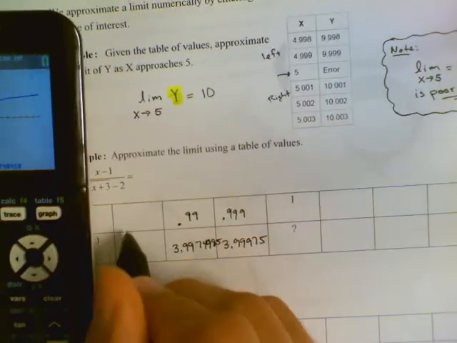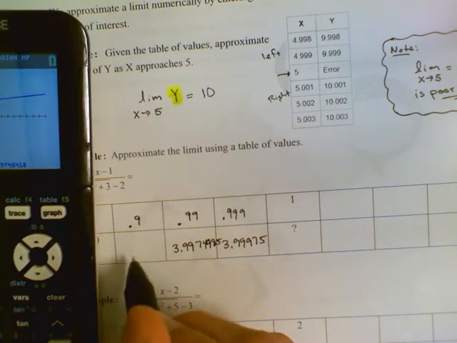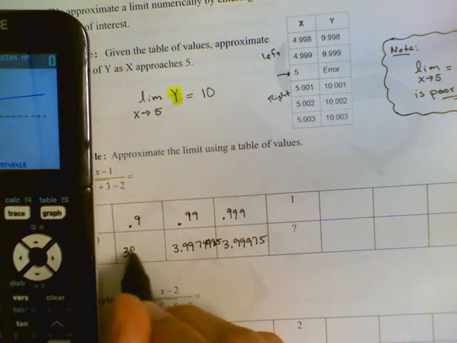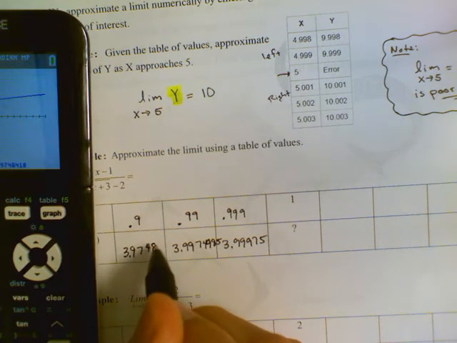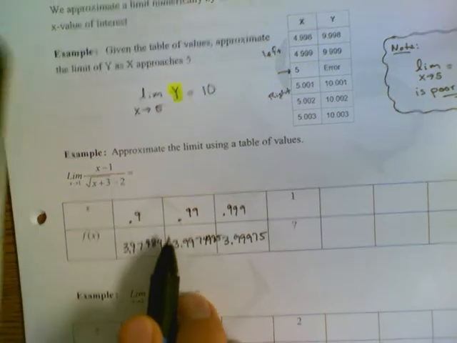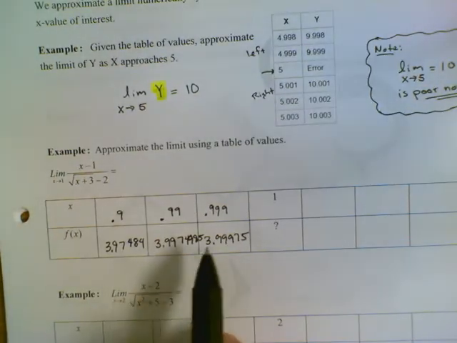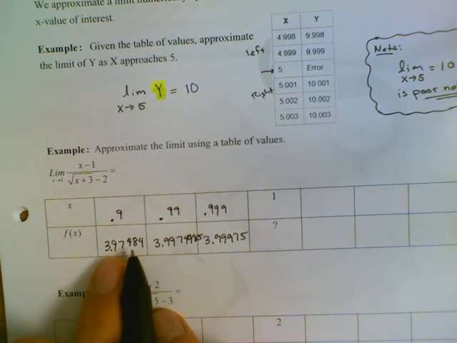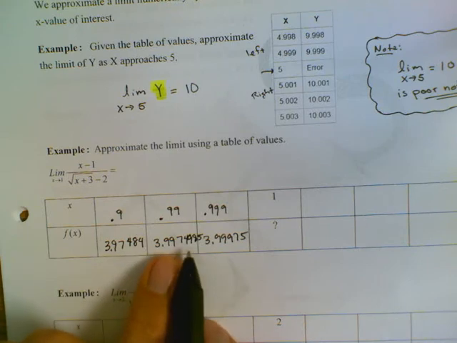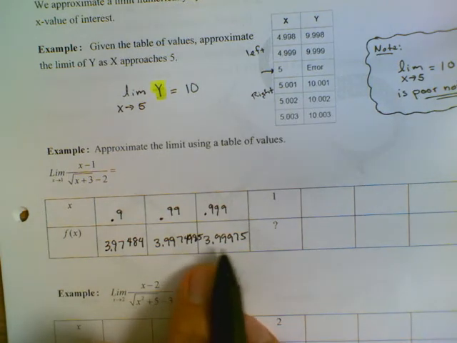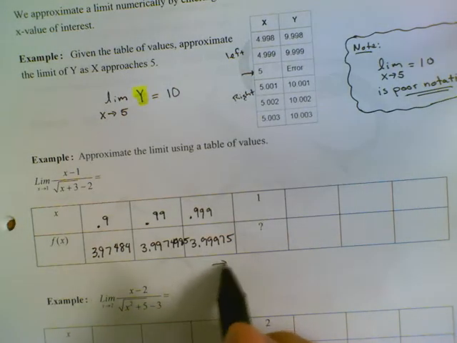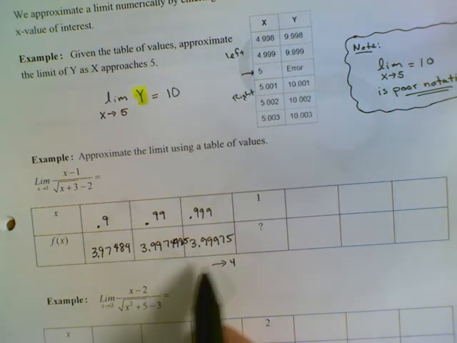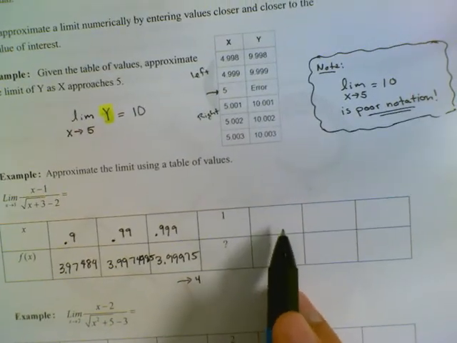Okay, so 0.9 we're going to say is 3.97484, and let's just stop there. That's enough decimals. Okay, so 3.9748, 3.9749, 3.997. So this is getting very, very close to 4. So we expect that it's getting close to 4 on the left-hand side, but we have to check the right-hand side.